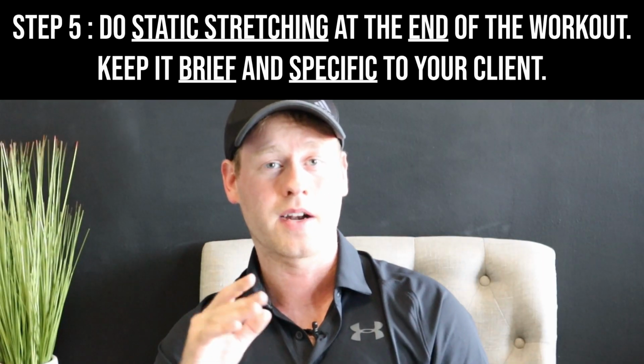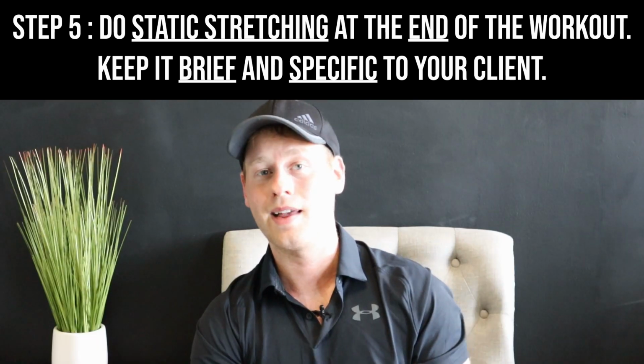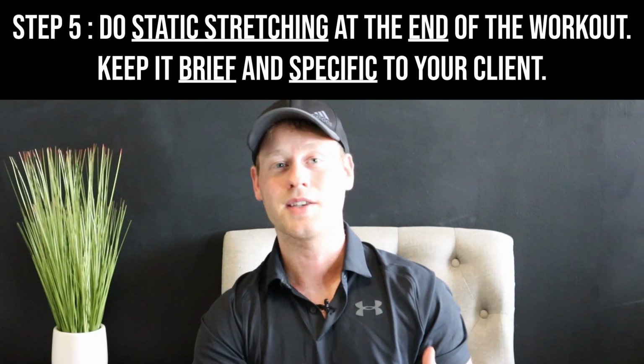We stretch out muscles that are either sore from the workout itself, or maybe the client has soreness from something else, or maybe the client has soreness just from their everyday life. Whatever the case may be, this is a good time to work on some of those things. This is another good time to work on some of those physical imbalances that we talked about earlier.